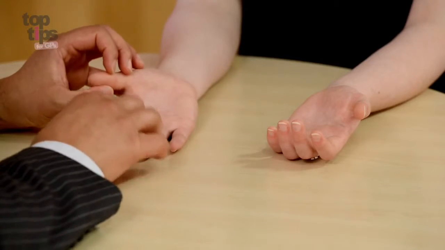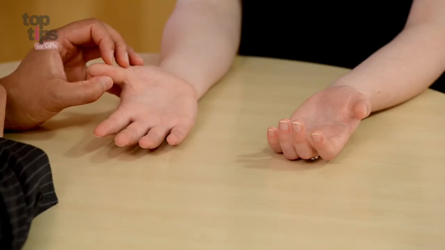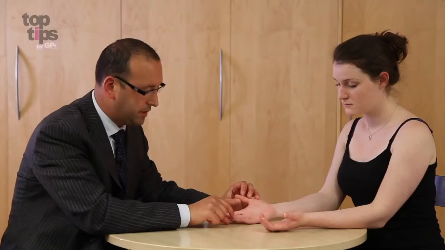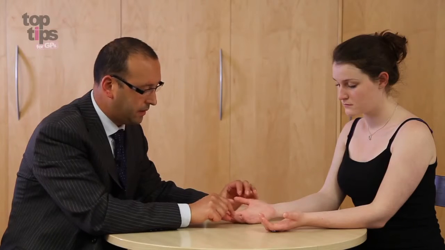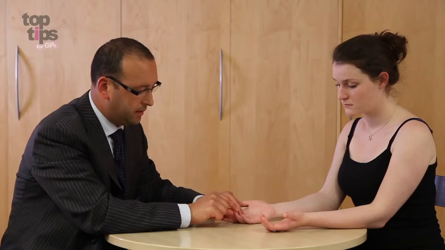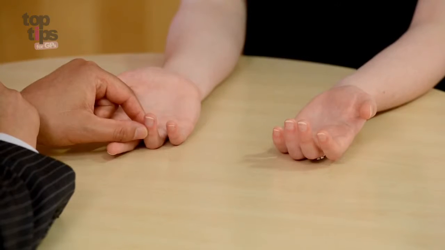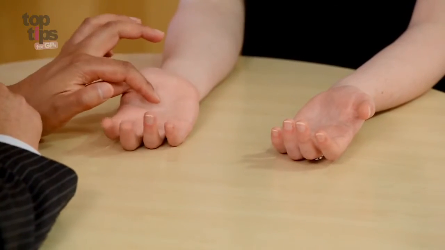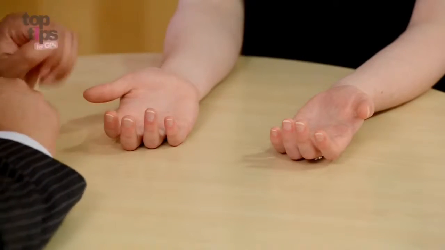Dupuytren's disease is usually quite obvious in the palm, with cords perhaps to the digits potentially causing a contracture. There may be an individual contracture of the PIPJ on occasion, with the palm not affected. We would also be looking for palmar pits or palmar nodules in Dupuytren's disease.